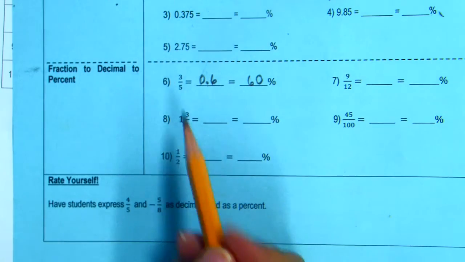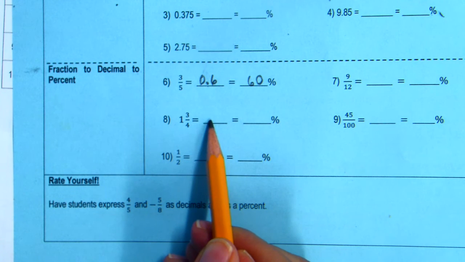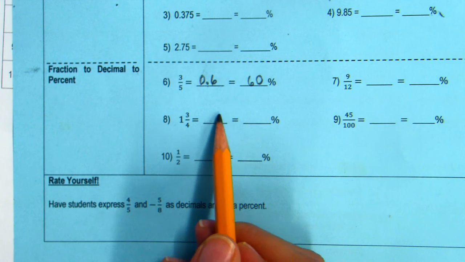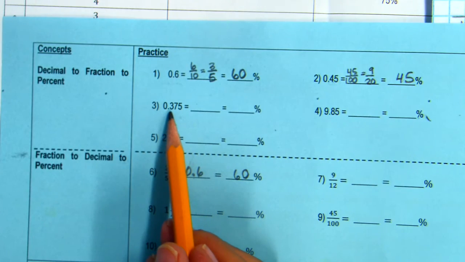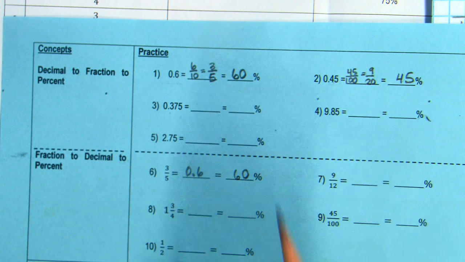Okay? When you have a whole number like this, just write the whole number, decimal, and then turn the fraction into a decimal. Okay? And like this one, you're going to write 375 out of 1,000, and then you simplify. Okay?